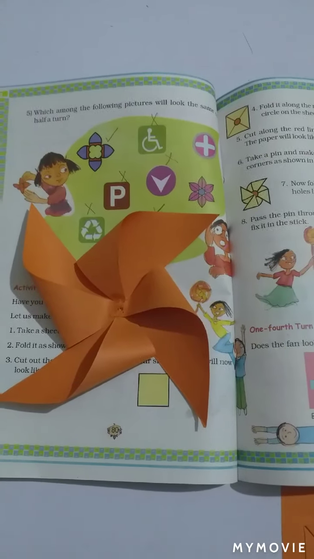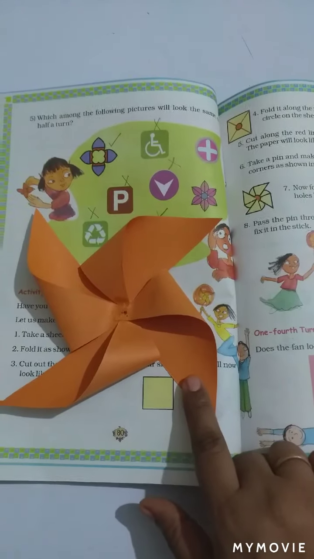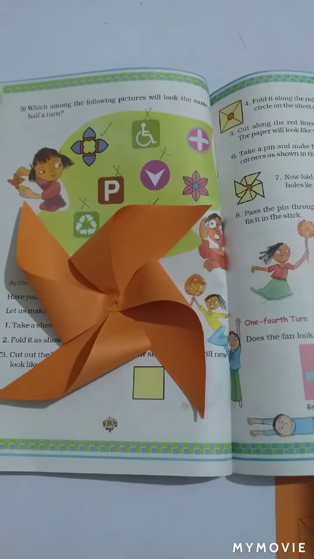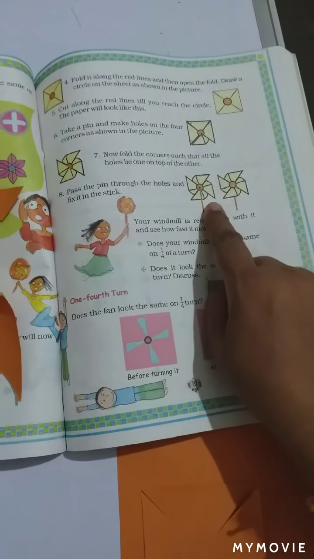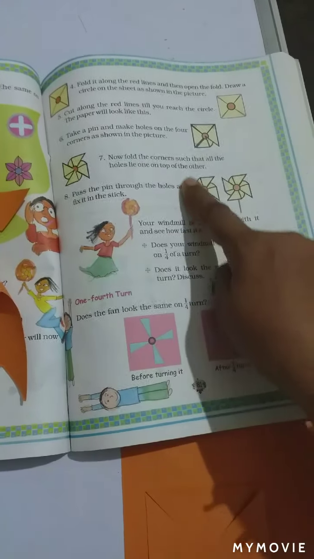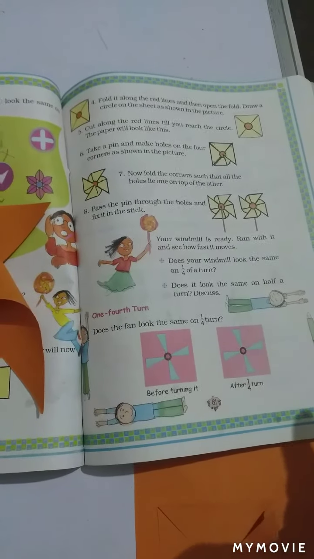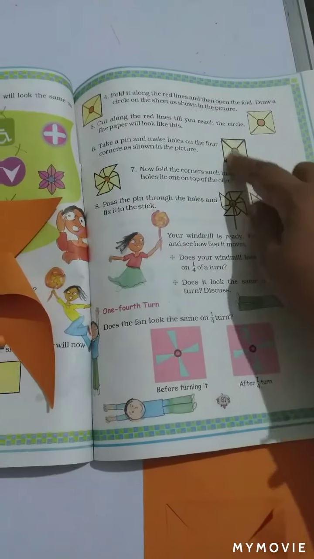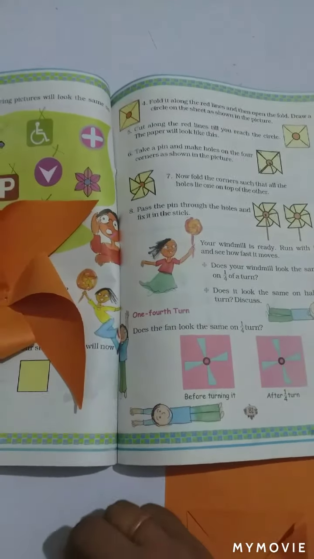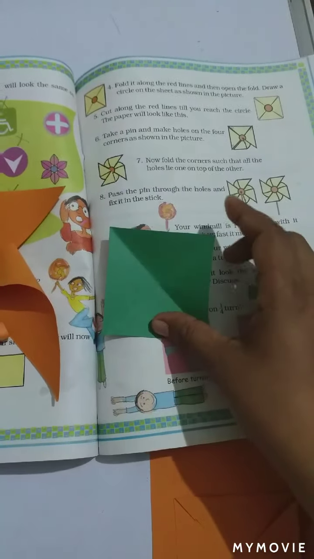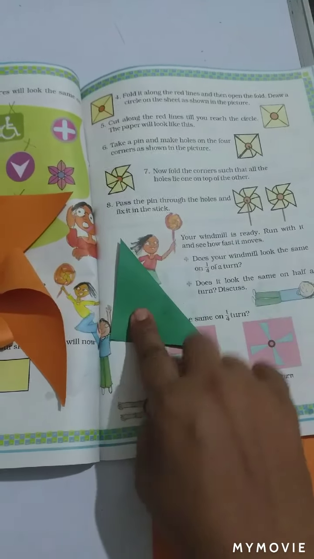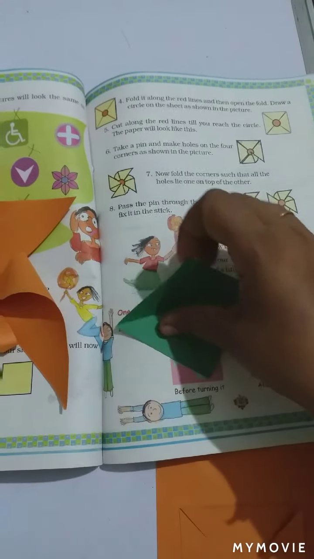So what you will finally get is something like this. Now you have to attach a handle and a pin in between so that your windmill is freely moving on that. Okay, now first you have to make it. The steps are given here, and I also have told you: take a square piece, fold it and make it into a triangle from both sides.